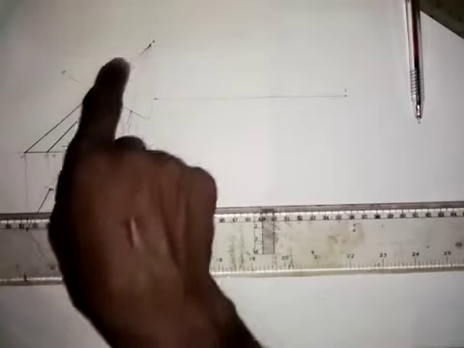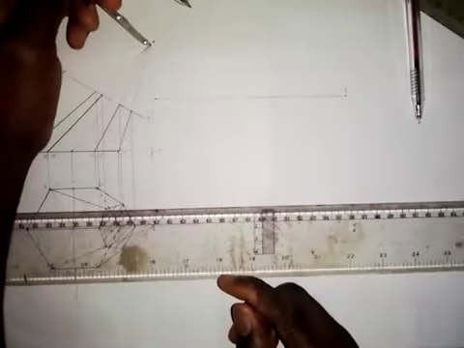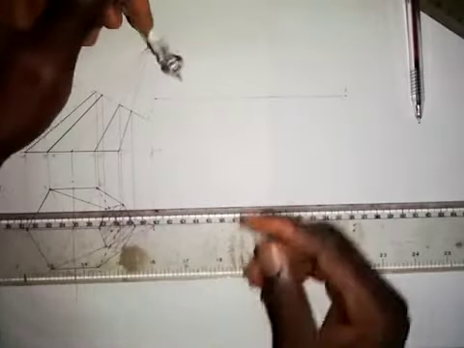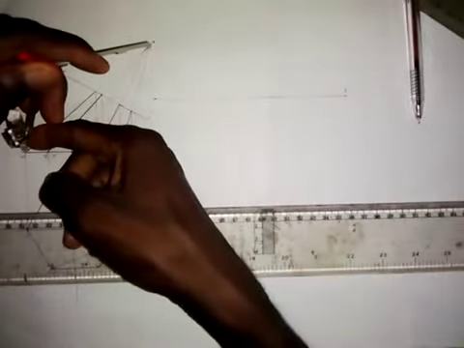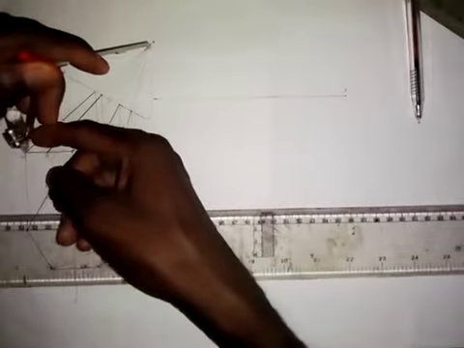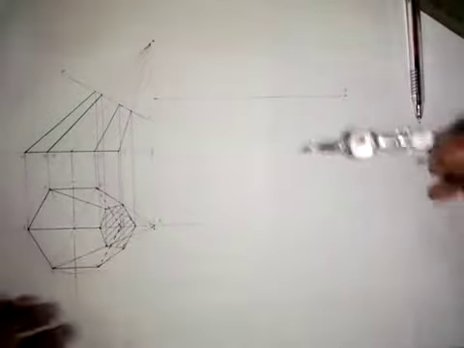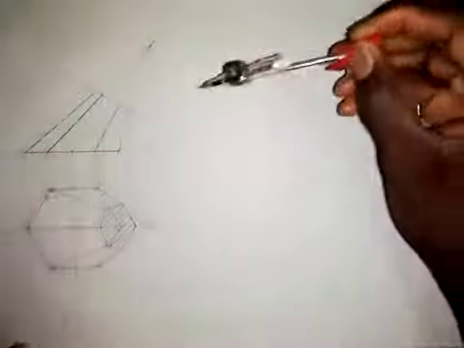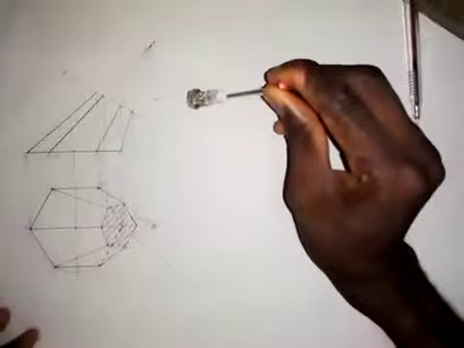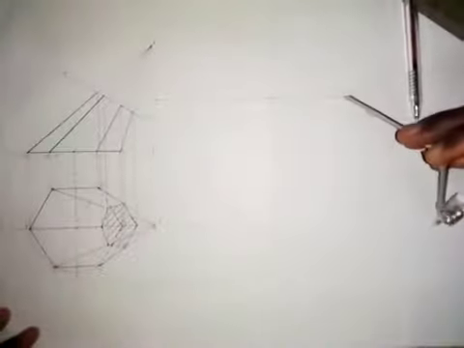I'll just take the first one, which is A4 prime, as the one that I'm going to use to draw an arc. So I will take this distance from here to here, then I will put it at this point A here. Then I will draw an arc like this.